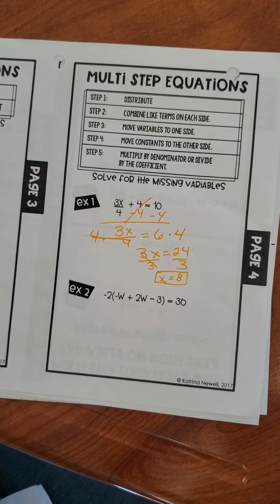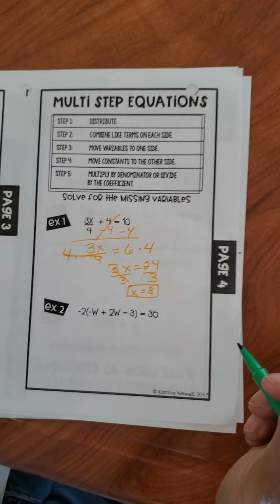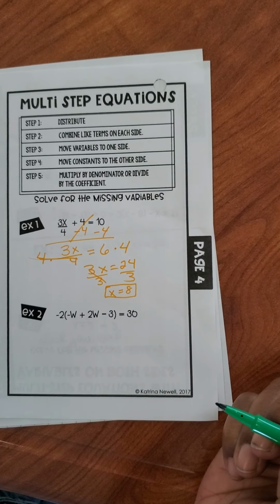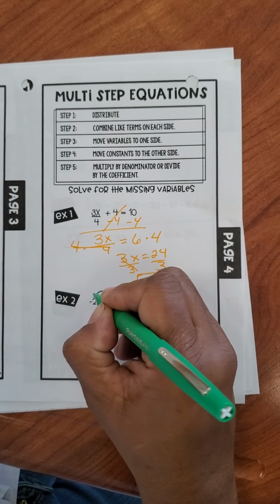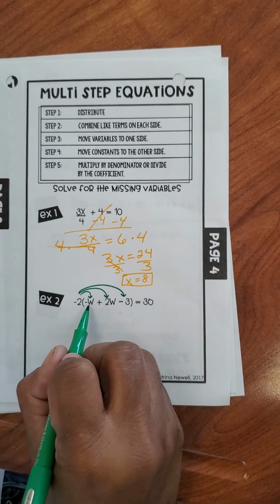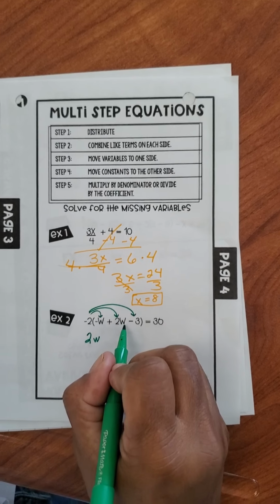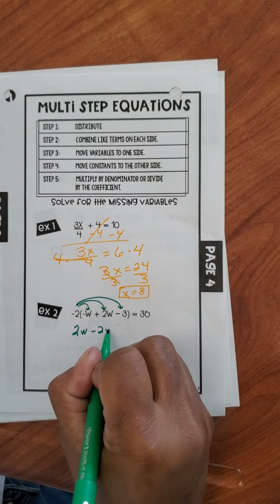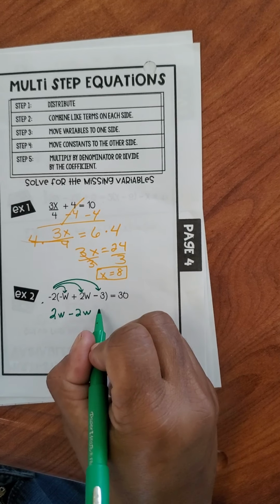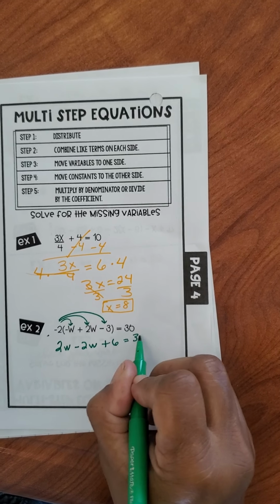Okay. Now, example 2 is a little more involved, but we're going to get it done. Do we have distributive? Yes, we do. We're going to distribute the negative 2. That means multiply each term by negative 2. Negative 2 times a negative w is a positive 2w. Negative 2 times a positive 2w is a negative 2w. Negative 2 times negative 3 is a positive 6. That is equal to 36.